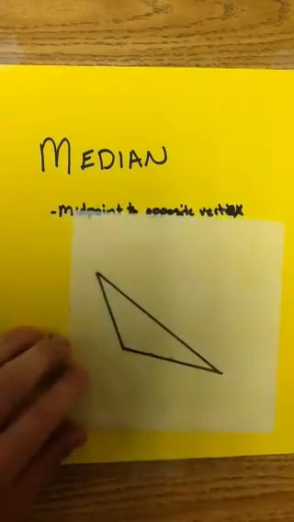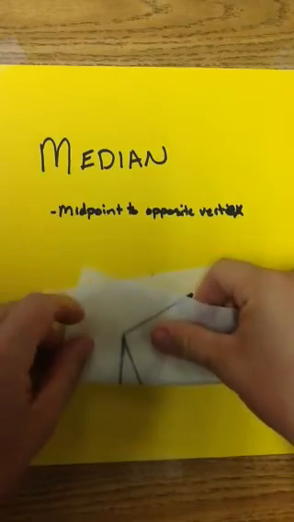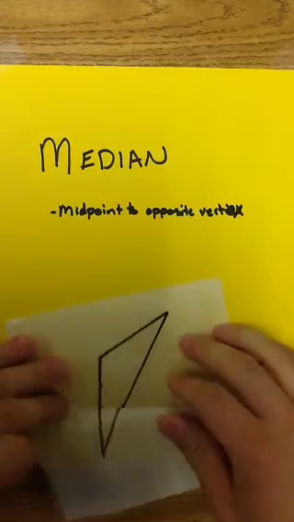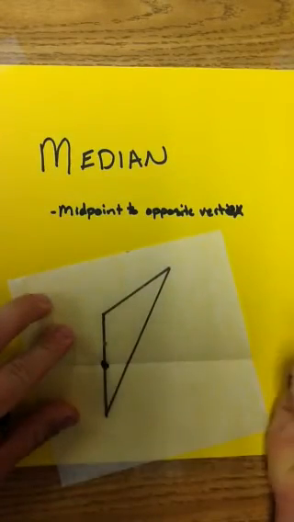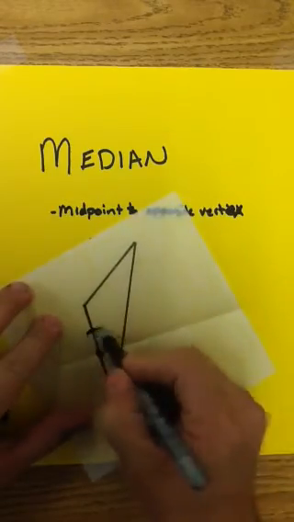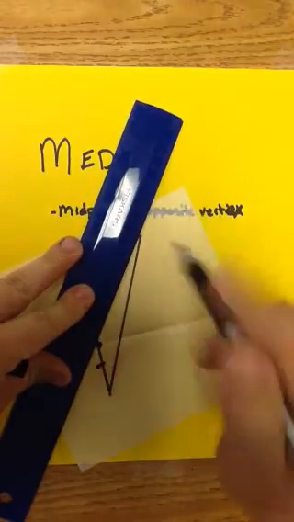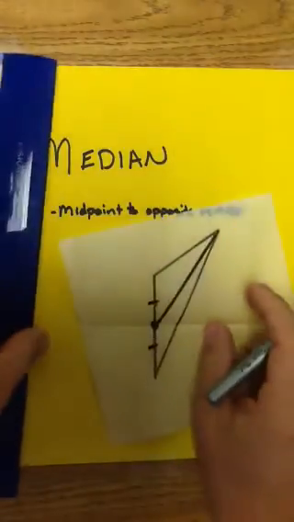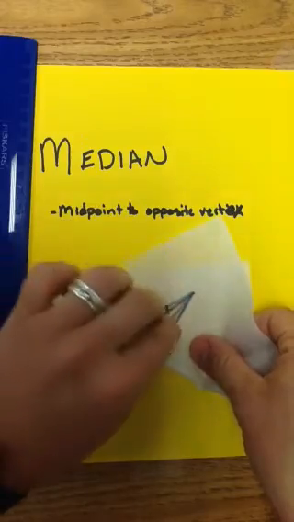Real quick note, nothing changes if I go with an obtuse triangle. I'm just going to go ahead and do one for you here. Fold vertex to vertex, crease it. That will give me my midpoint. And then you take that midpoint and you go from midpoint to vertex. And there should be no change in how this works, so that you can see it in case you've drawn yourself an obtuse triangle.